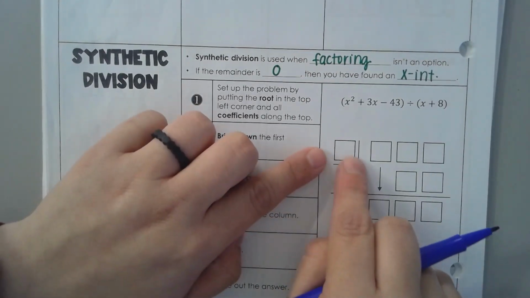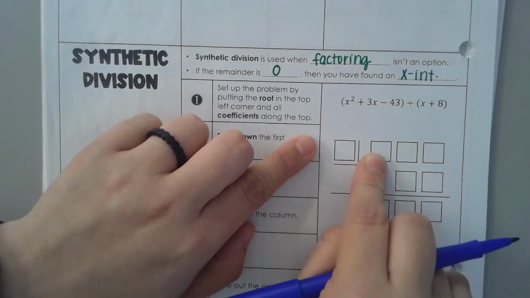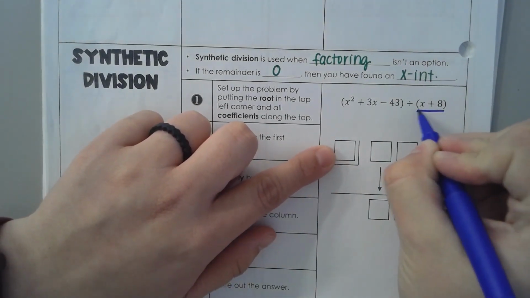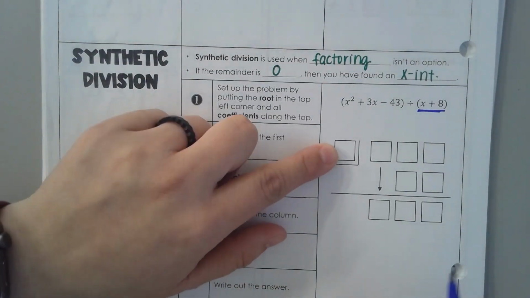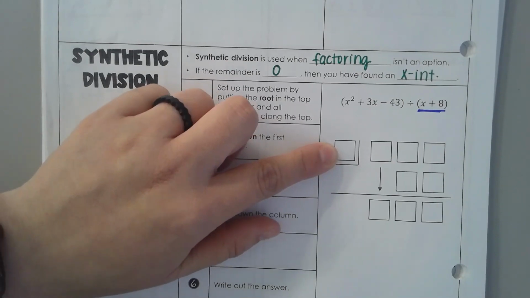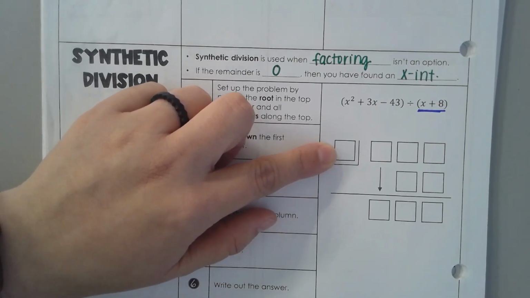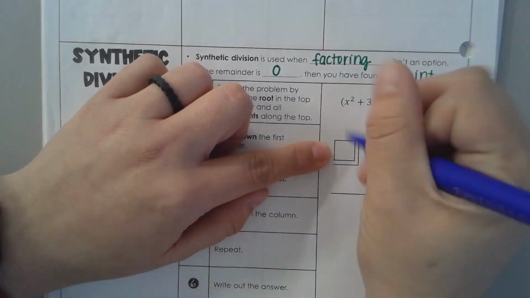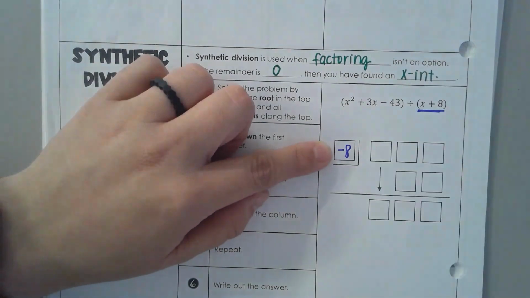In the top left corner, you're going to have a number, and that number is going to be the opposite of whatever you're dividing by. So we're dividing by x plus 8. It's basically like I'm setting that equal to 0. If I set that equal to 0, I would get x equals what? Negative 8. So that's the number that goes in the top left corner.